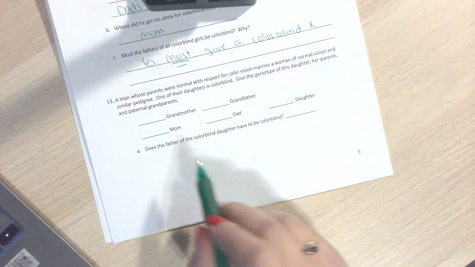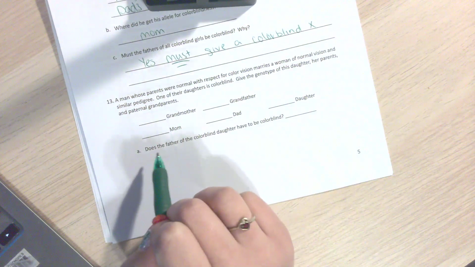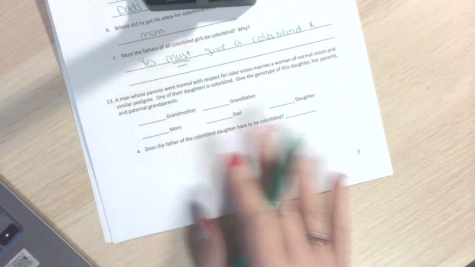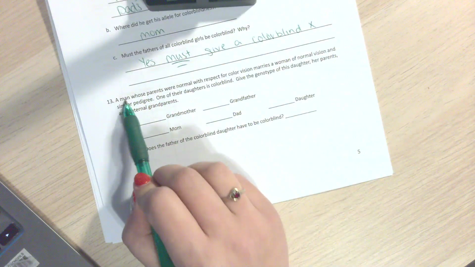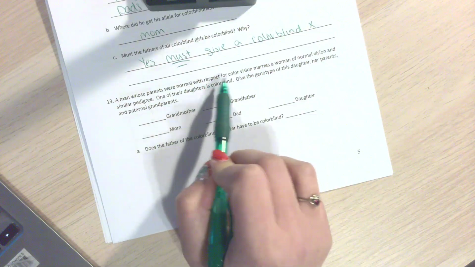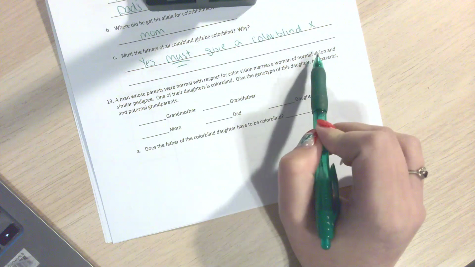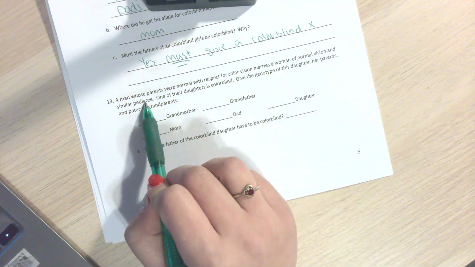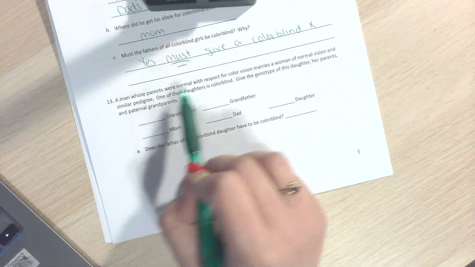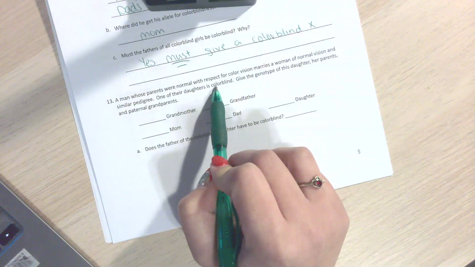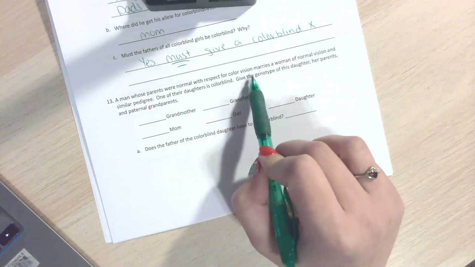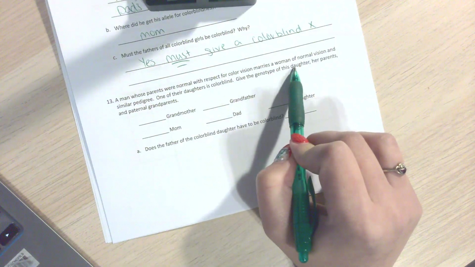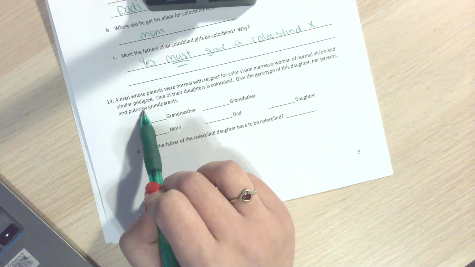And we're going to move on to this part. This is similar, but we're going to kind of just fill all this out based on the pedigree of the family. So a man whose parents were normal with respect to color vision marries a woman of normal vision and similar pedigree, meaning that her parents also had normal vision. One of their daughters is colorblind. Okay, that should be like a ding, ding, ding. I know what this person's genotype is right off the bat. So give the genotype of this daughter, her parents, and the paternal grandparents.